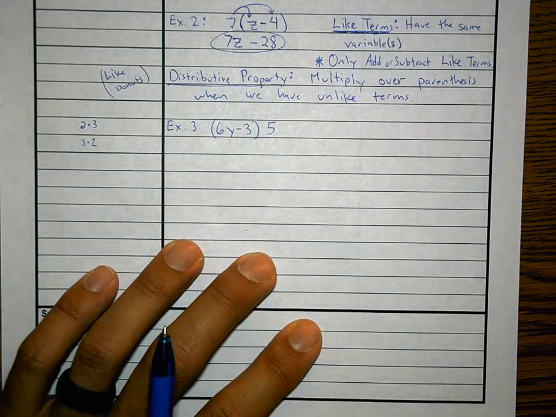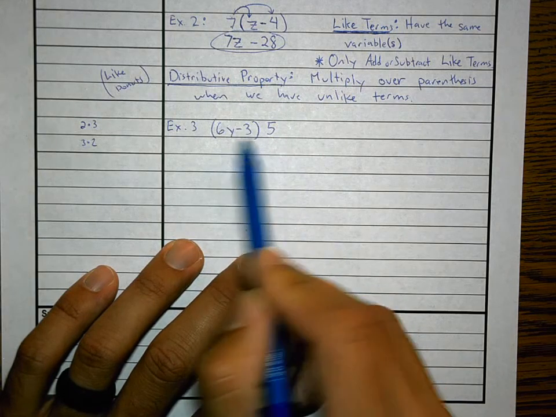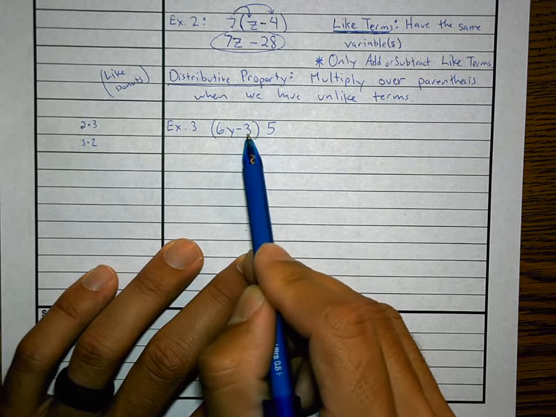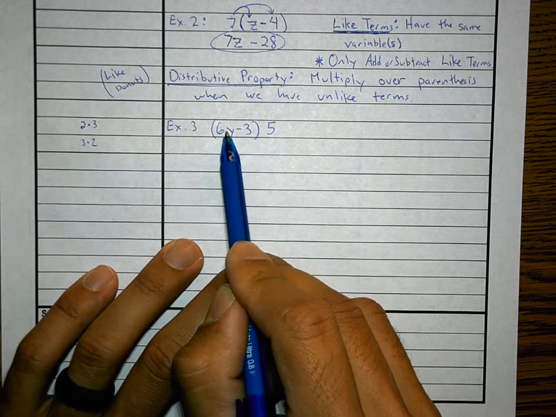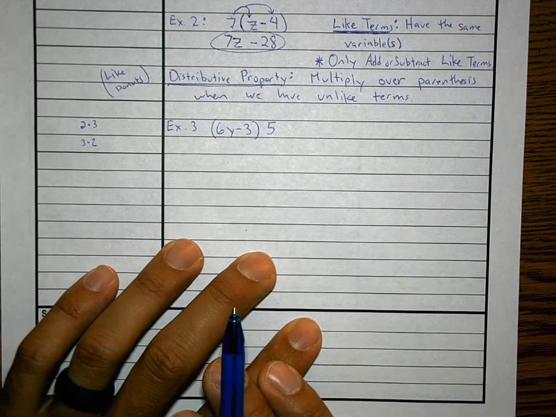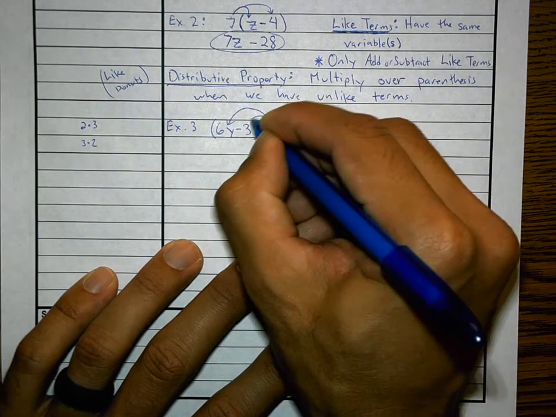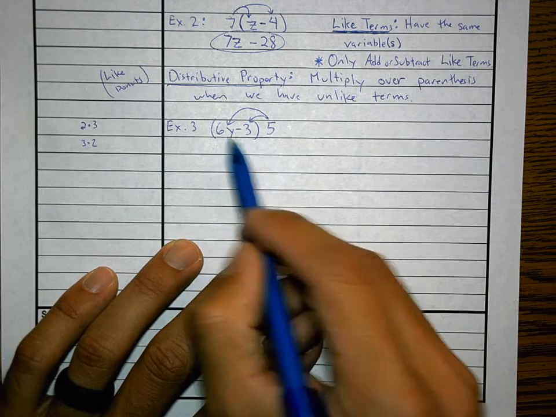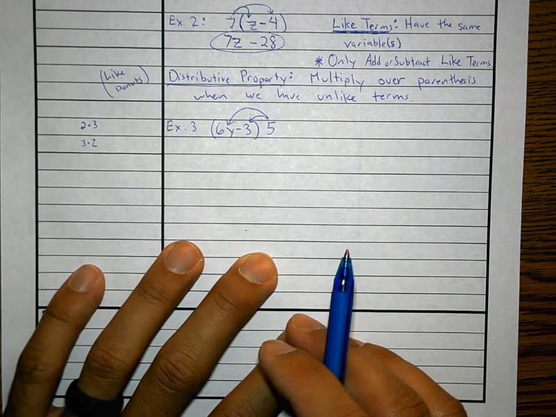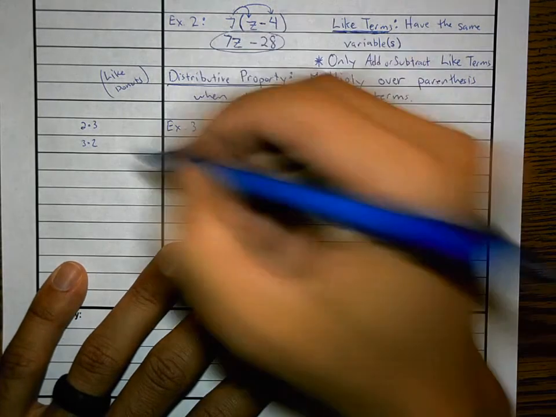And can I put the 6y and the 3 together? Are those like terms? No. There's no y's in this one. I can't put it together with the 6y unless there's 3 y's there or something. So what can I do? I can distribute the 5 into this term and into that term. Terms are always separated by plus signs and minus signs. I'm going to write that off to the side over here.